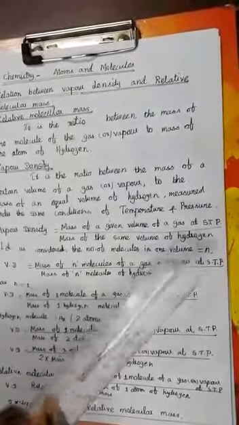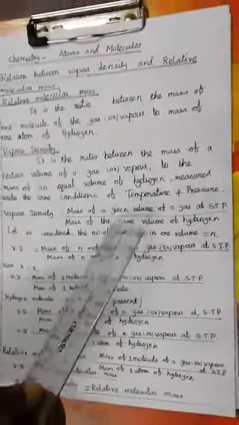The first one, the equation for vapor density is equal to mass of a given volume of a gas at STP divided by mass of the same volume of hydrogen. First we consider that number of molecules in one volume is equal to n. So this is equation to consider given volume is equal to n. So n molecules of gas. So rewrite the equation: vapor density is equal to mass of n molecules of a gas or vapor at STP divided by mass of n molecules of hydrogen.